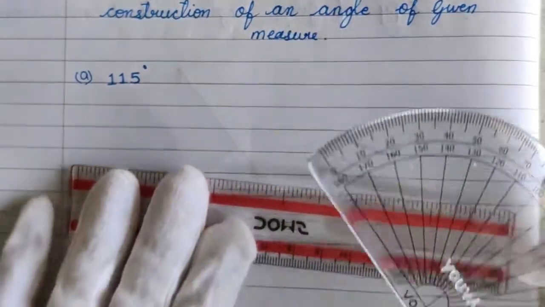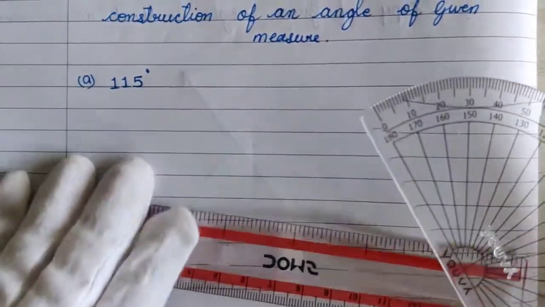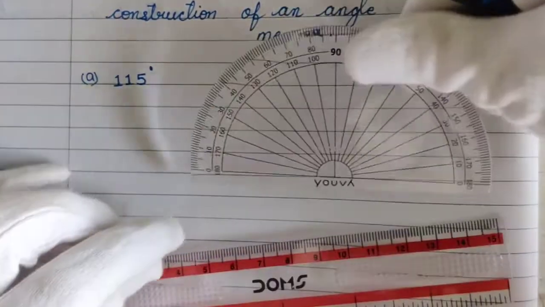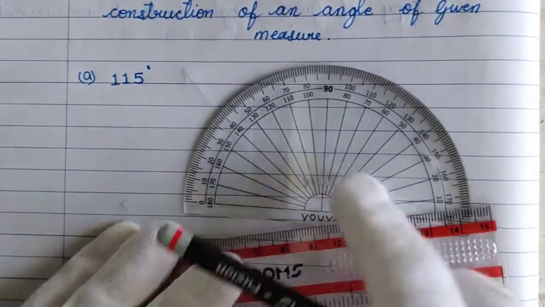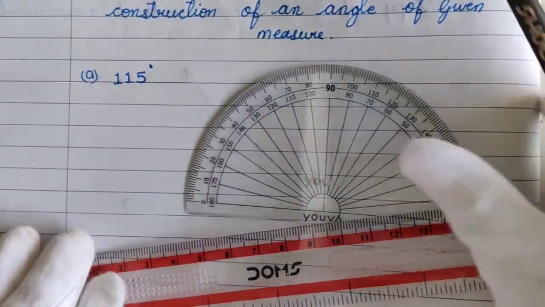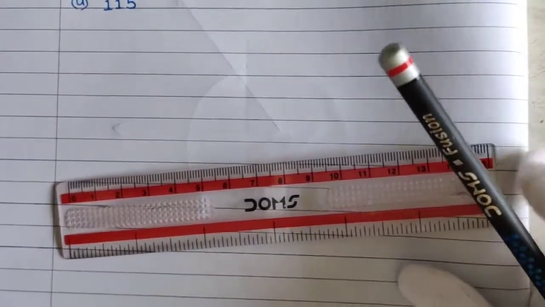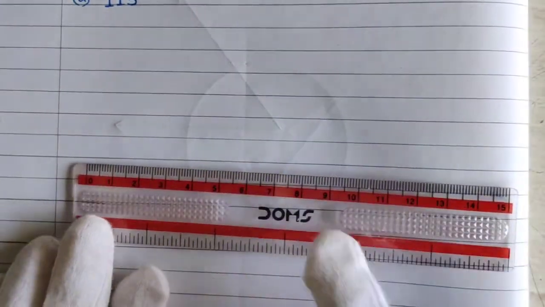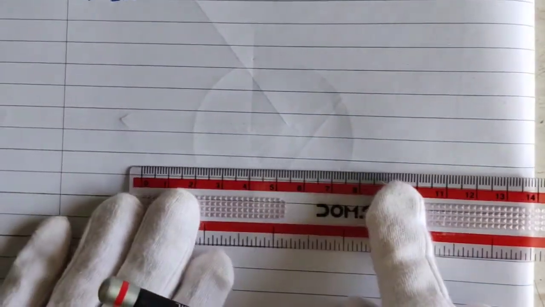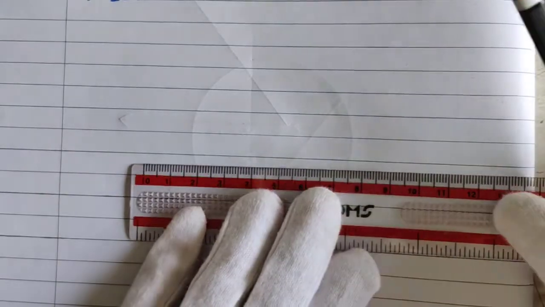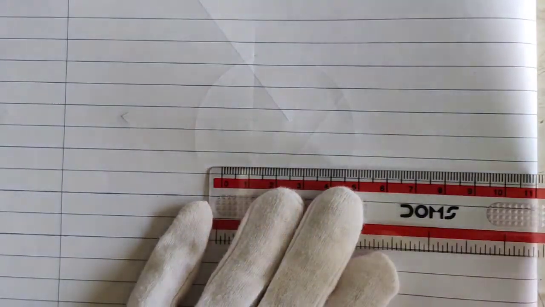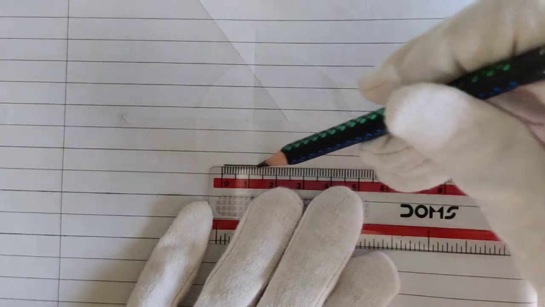We are going to make use of a scale, protractor and pencil. So let us make one baseline of your choice. You may make the angle's one arm of any length you choose. You can just make any length.